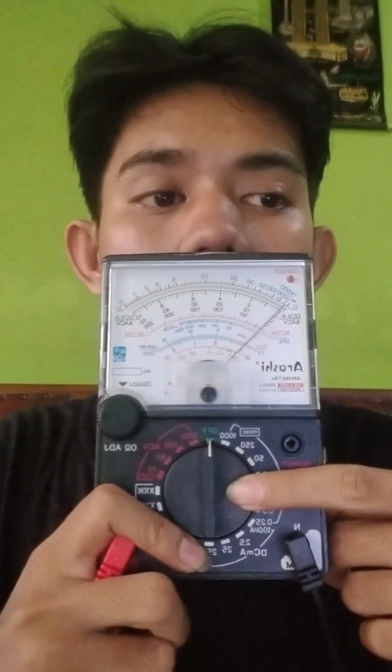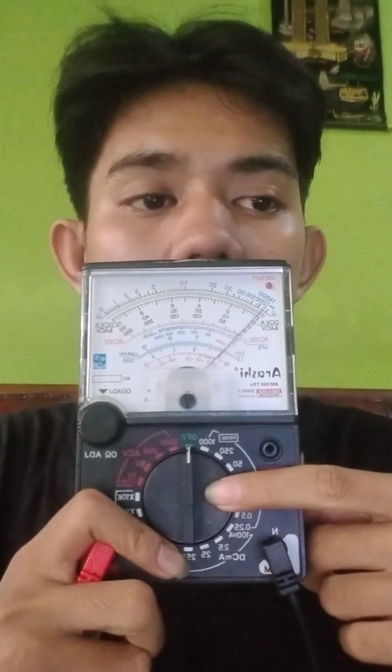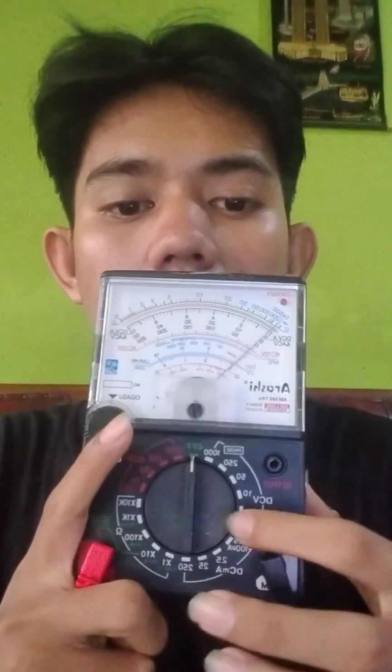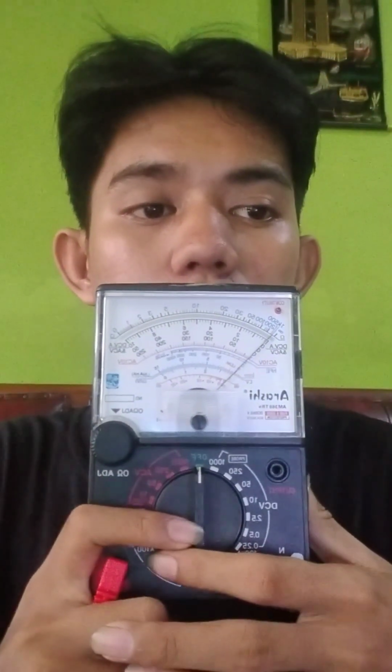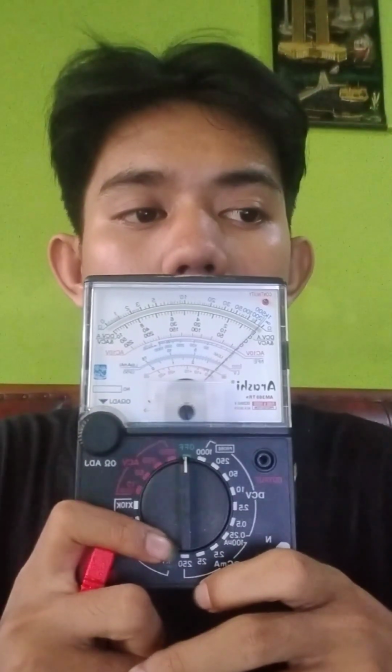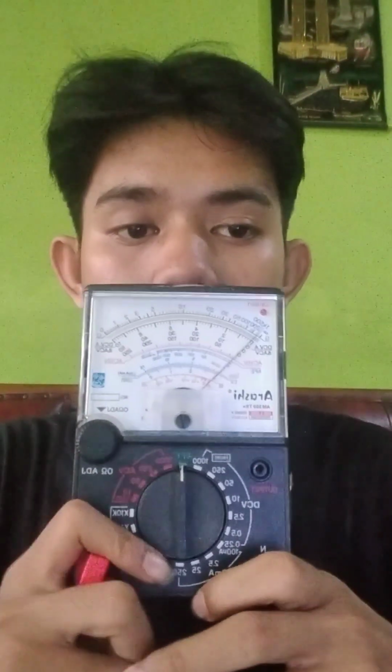This multimeter can perform measurements as a voltmeter, ammeter, and ohmmeter. You switch the dial to the desired measurement. A multimeter is very useful for measuring parameters, testing, and performance. Come on, let's listen to the explanation.